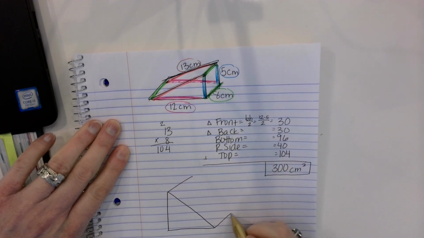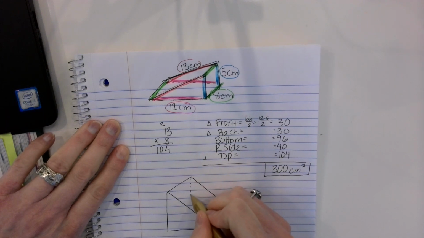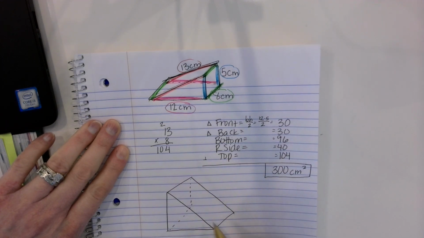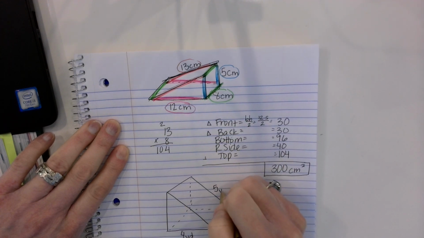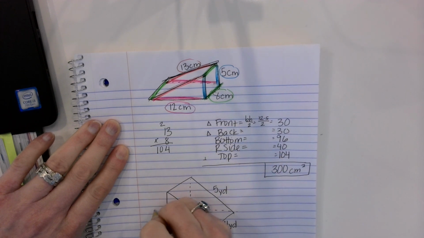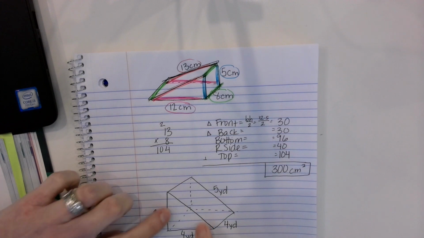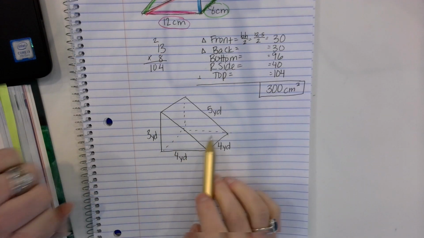Draw it on your paper, it will help. So you can go over all those colors. 4 yards, 5 yards, 4 yards here as well, and 3 yards. And again, this is a triangular prism. It has 2 matching bases of the triangles. So find the surface area of this triangular prism.